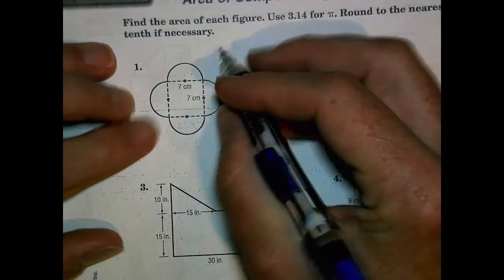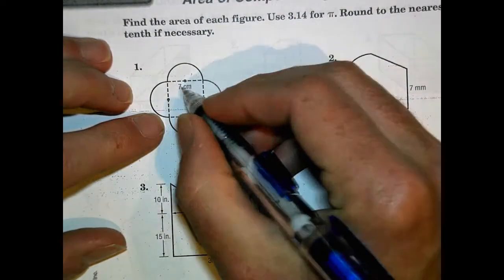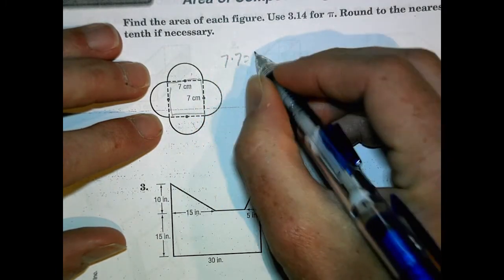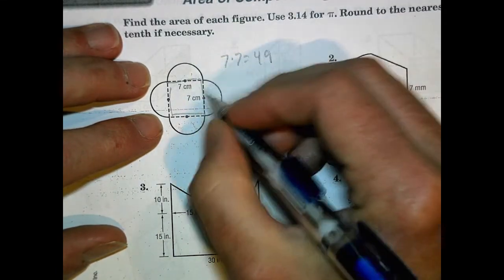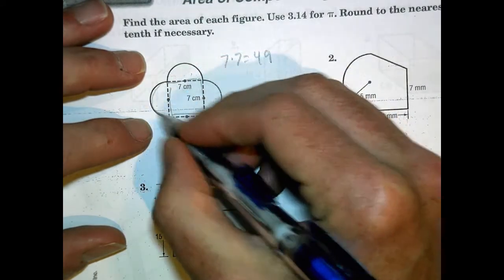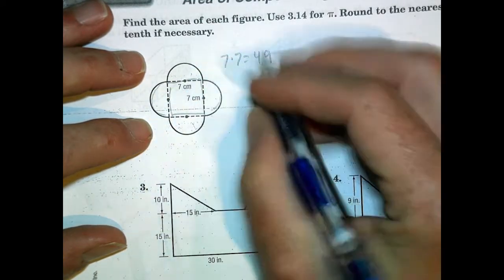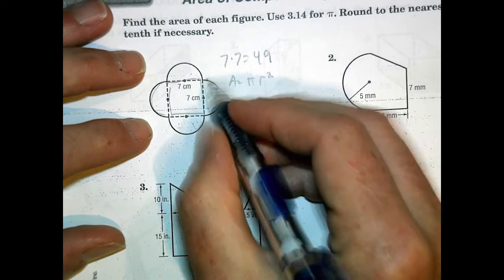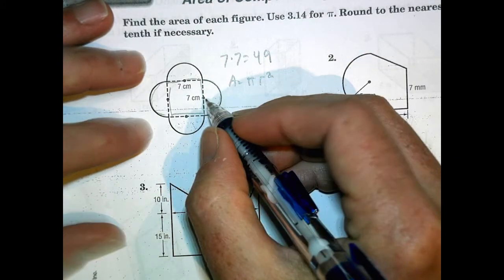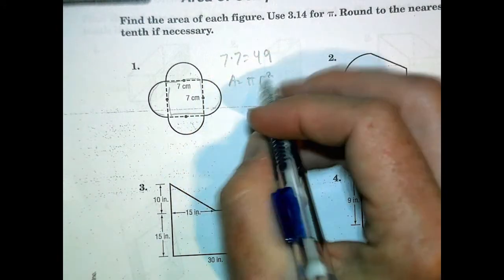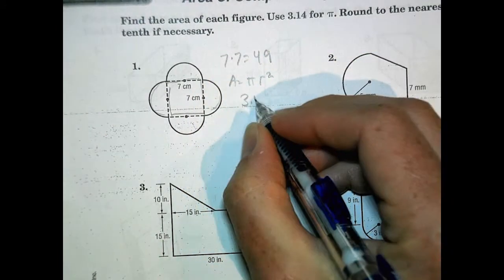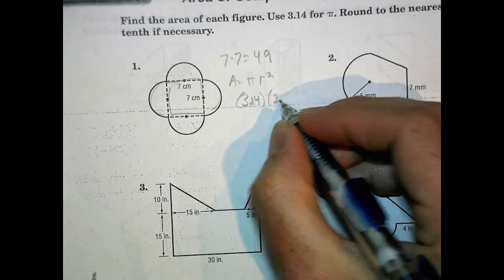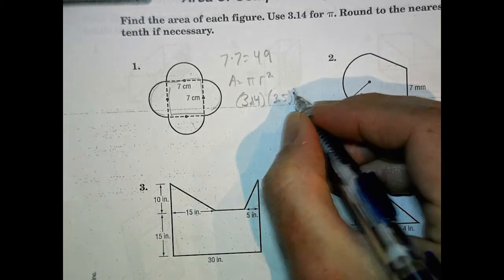All right, here we go, number 1. First of all, we can do the inside part, which is a square. That's easy enough there. That's going to be 7 times 7 for 49. Now, when it comes to the area of these circles, because it's half a circle here, we can use area equals pi r squared. Now, I don't have a radius, but I have a diameter, so I need to do half the diameter. Let's do 3.14 times half a diameter, which is 3.5. I'm going to square that.